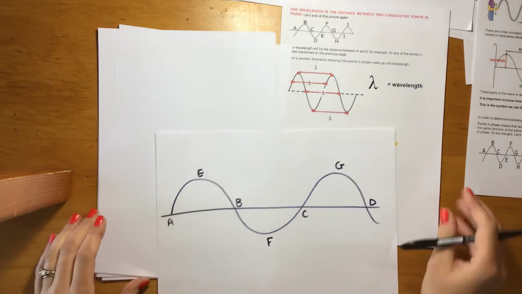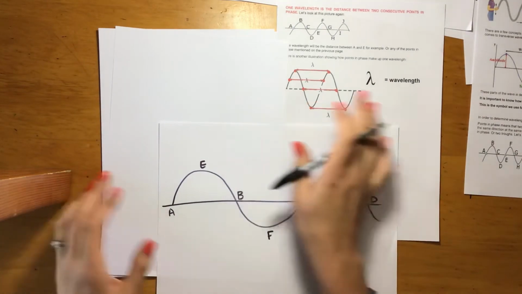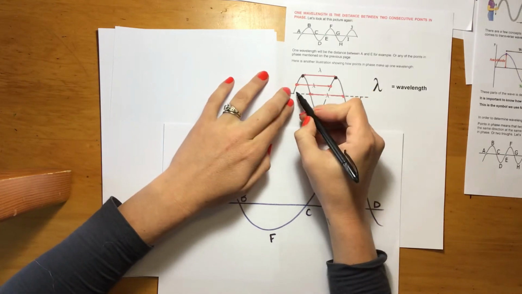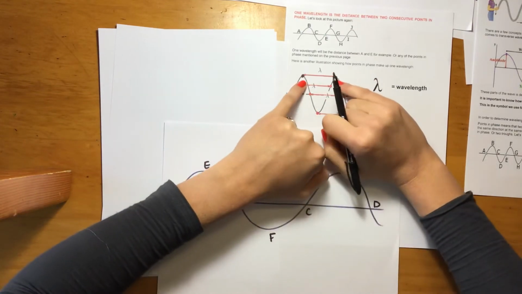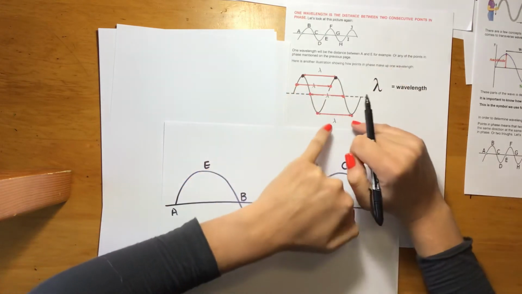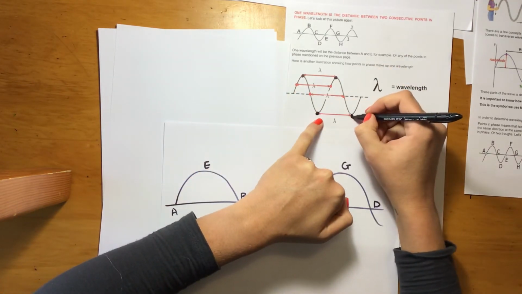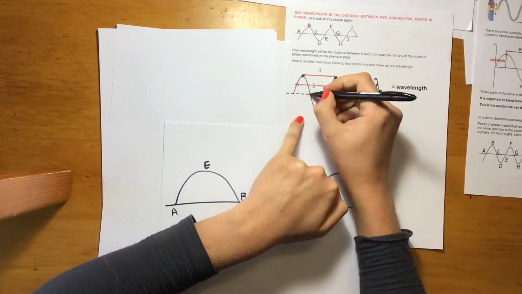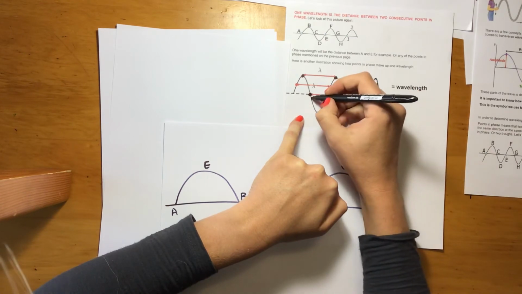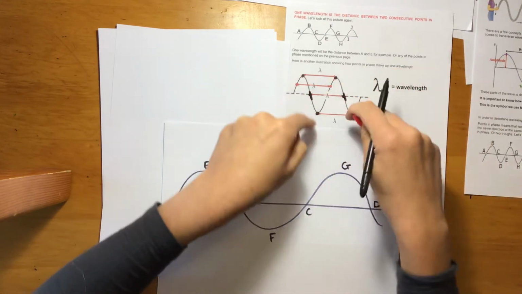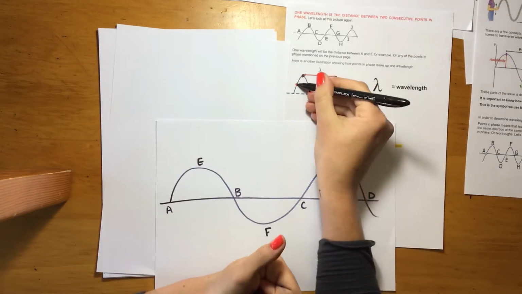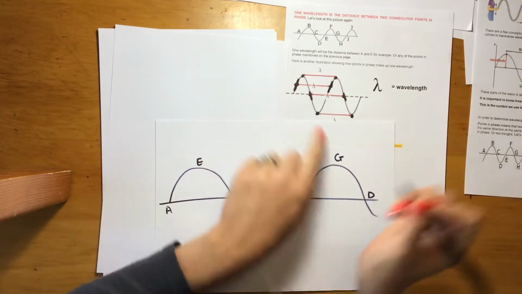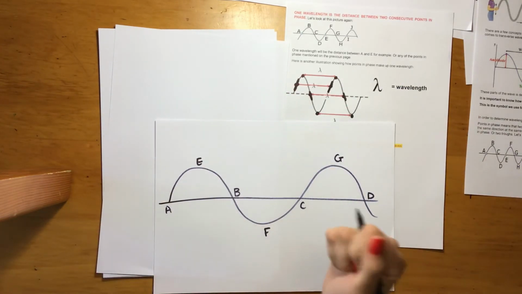So this sounds confusing, but it's really not. It means that if we have a point there and there, you can see that both of them are right at the top of the crest. Or if we have 2 points here, there and there, you can see that they are at the bottom of the trough. Or if we have a point there and there, you can see that these points are doing the same thing at the same time. Or this point here and that point there, you can see that they are doing the same thing. So these are called points in phase.